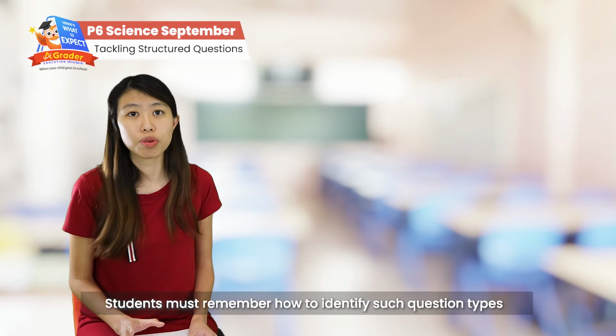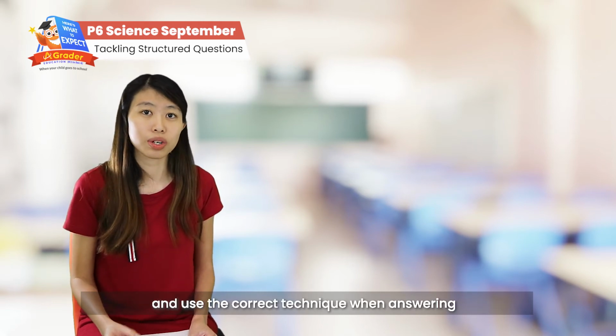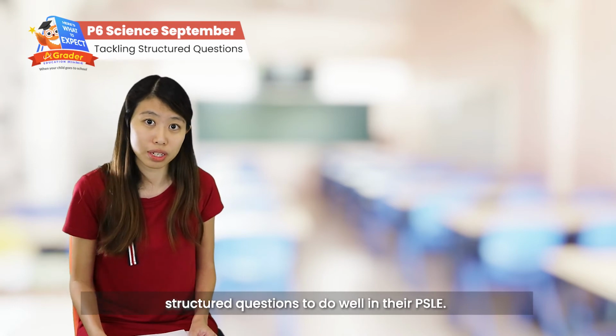So students have to remember how to identify such question types and use the correct techniques when answering structured questions to do well in their PSLE.